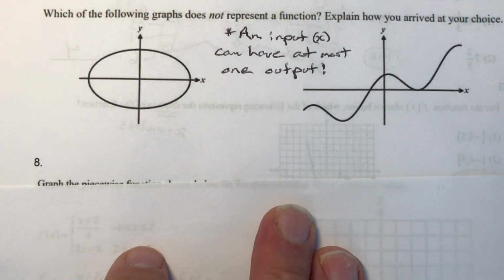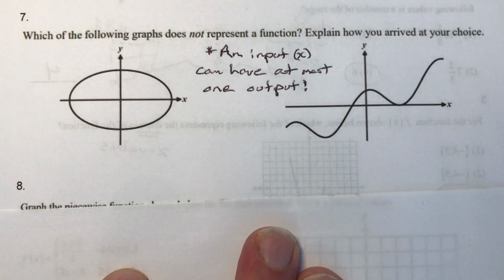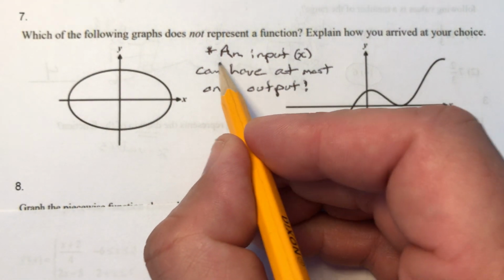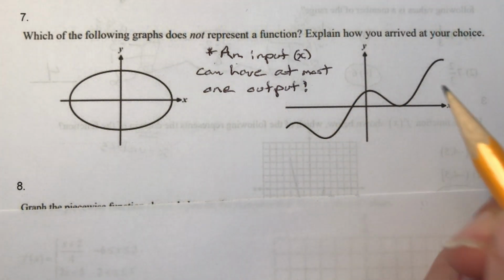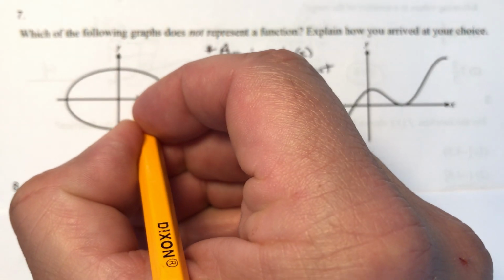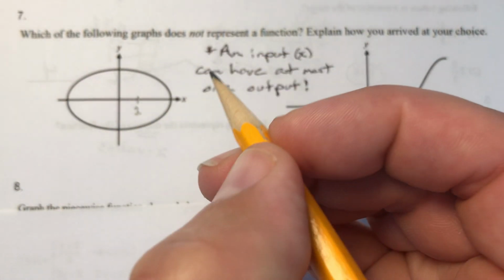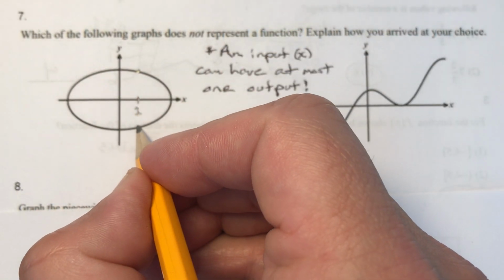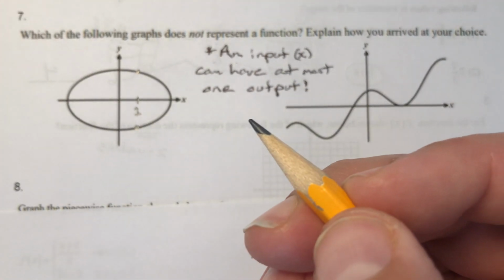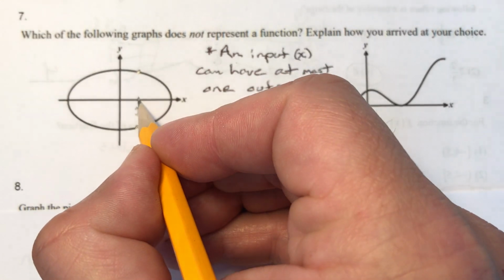All right, so then we get to number 7, which is discussing functions. And I already wrote down here an input x can have at most one output. Now, let's just imagine that this input right here is 1. I don't know that it is, but imagine it is. If 1's an input, it'll have an output here. It'll be that high, but it'll also be this low. That's not possible. You can't have 2 outputs for the same input.